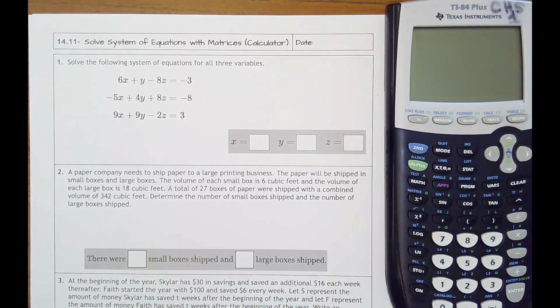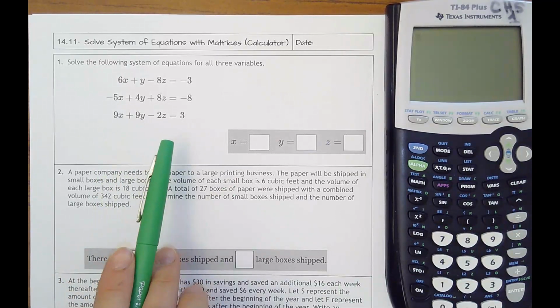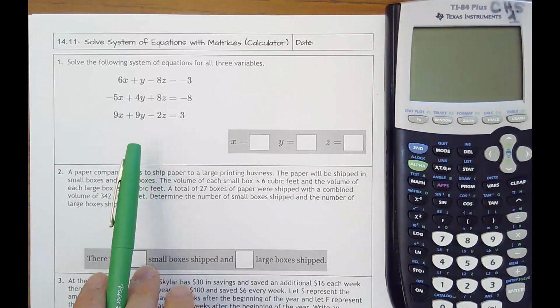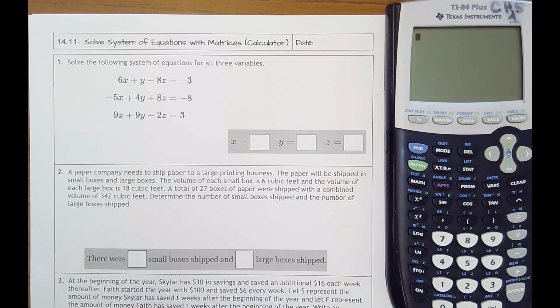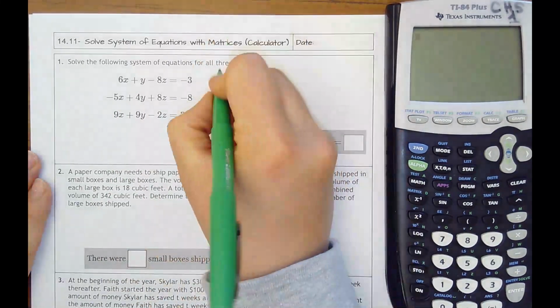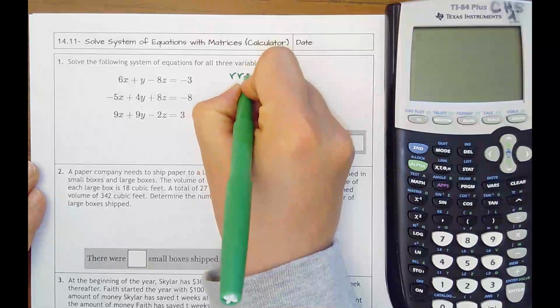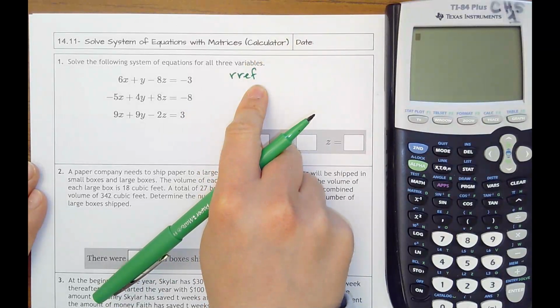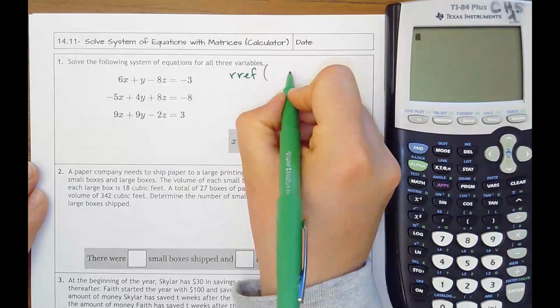Lesson 14.11 is solving systems of equations with matrices, but now I'm going to teach you how to do it on the calculator, because you already see number 1 has 3 variables in here. That would be a total pain to manipulate until you get your reduced row echelon form. But let's think about reduced row echelon form. You're going to see this abbreviation on the calculator.